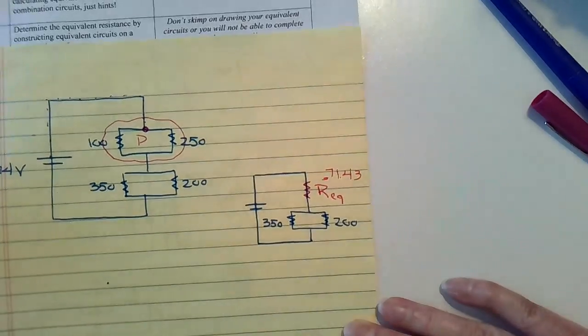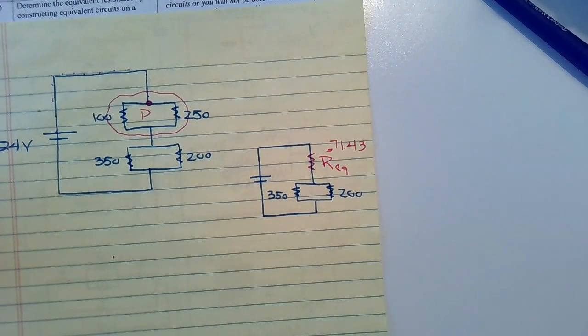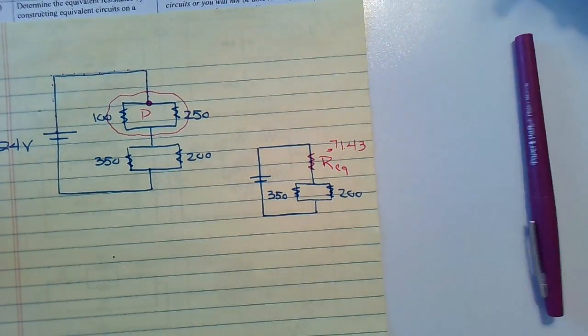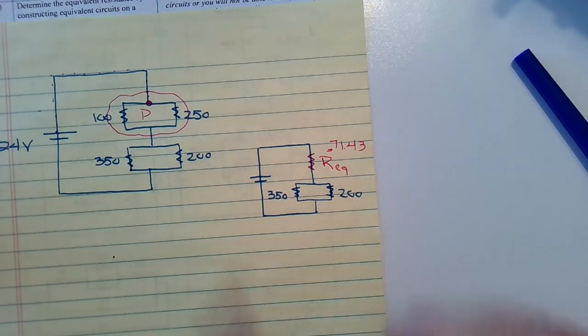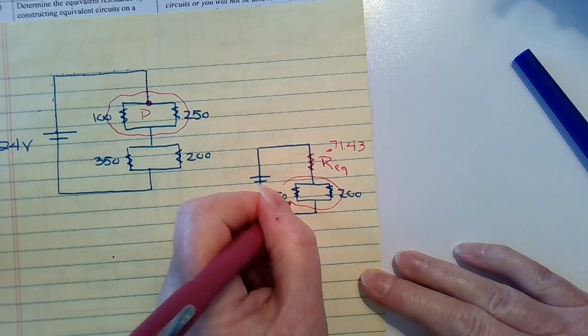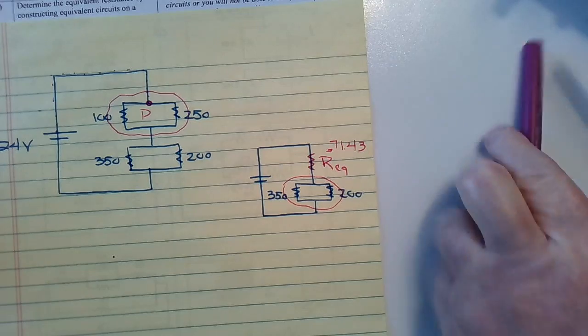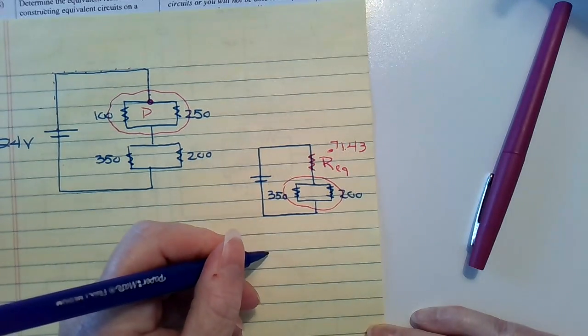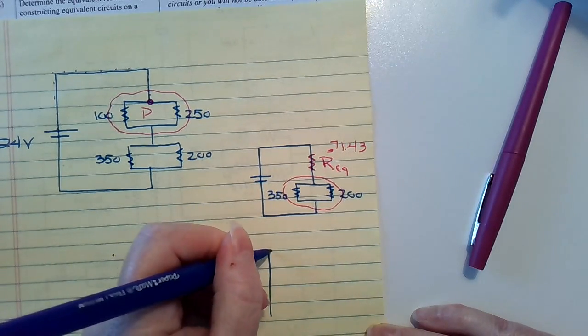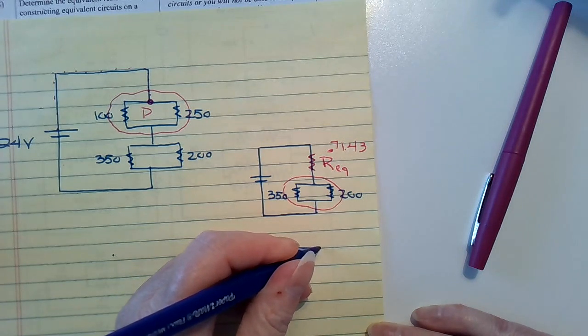71.43. So if I bought a 71.43, my circuit would function in the same way. All right, the next step, I now think I'm going to combine these guys. So I got to draw another picture. I know this is tedious. I know it's a pain. But to be honest, I kind of like drawing circuit pictures.